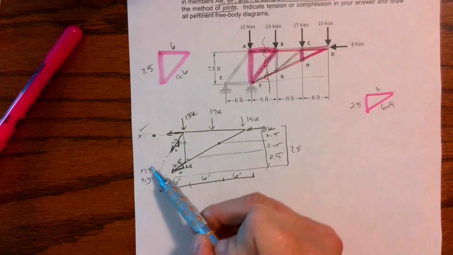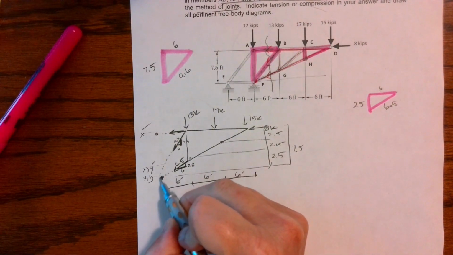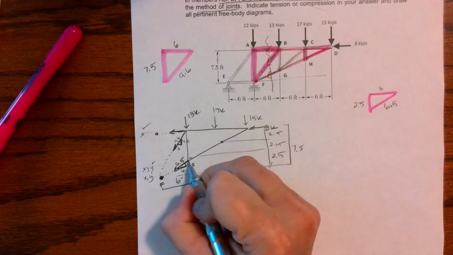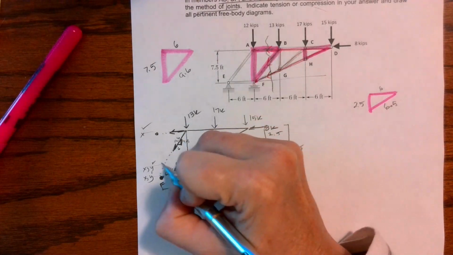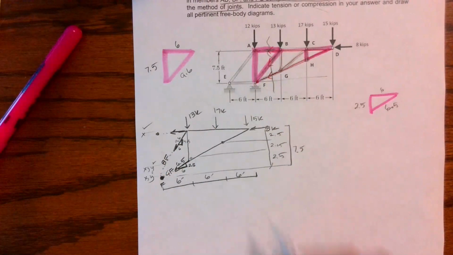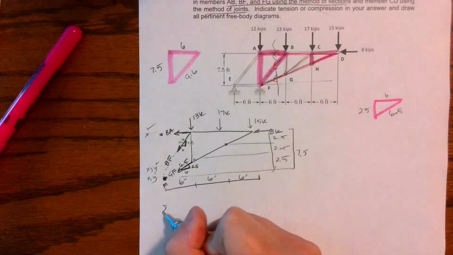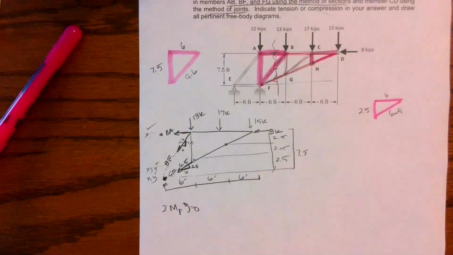Summing forces in the Y direction is going to leave me 2 unknowns. That's not helpful. If I sum my moments about point F, okay, so this is force GF, this is force BF, and this is force BA. If I sum the moments about F, I know that they have to be 0, we're in equilibrium.